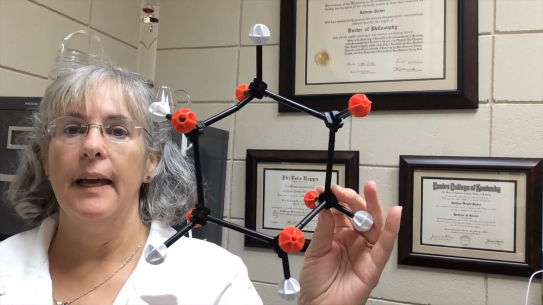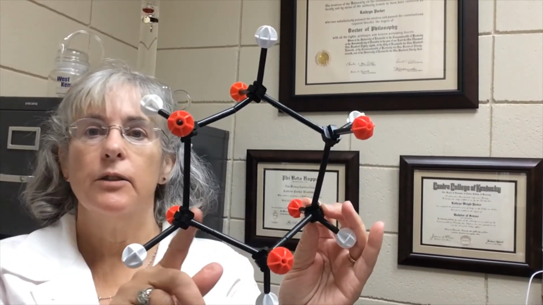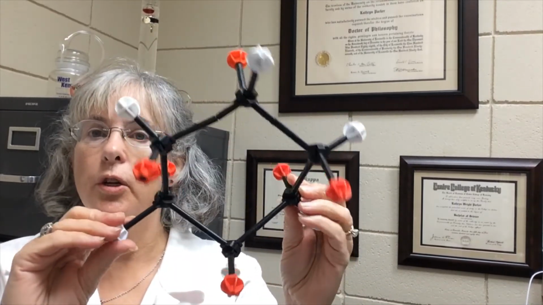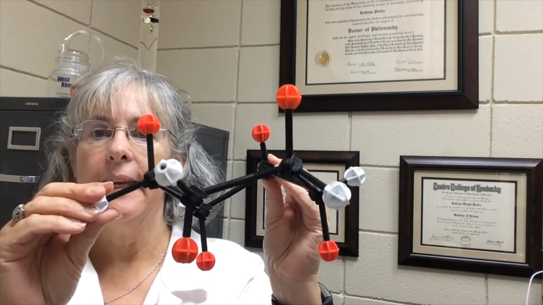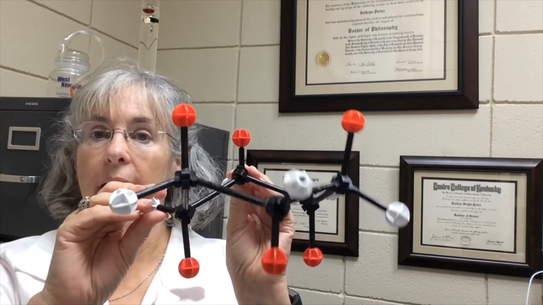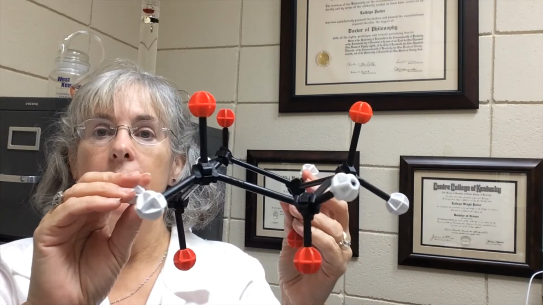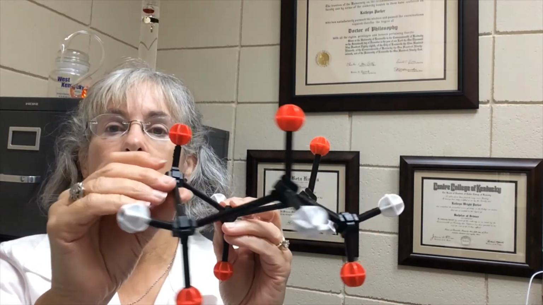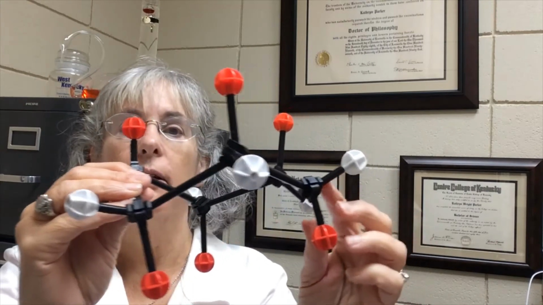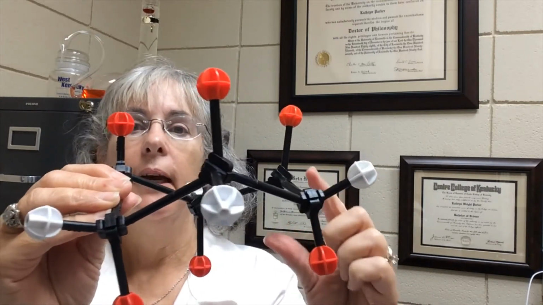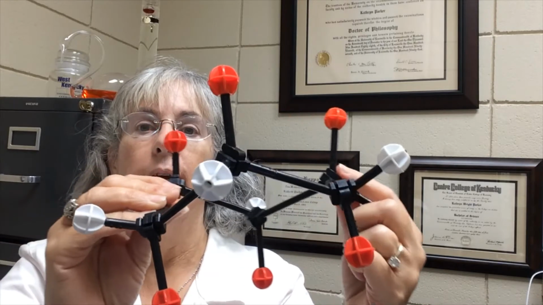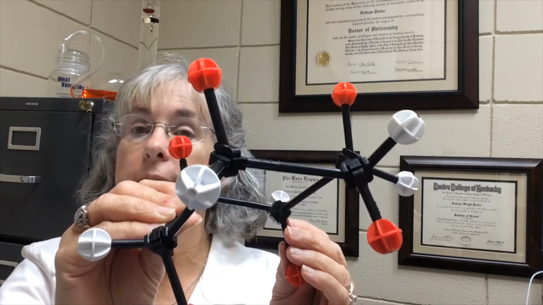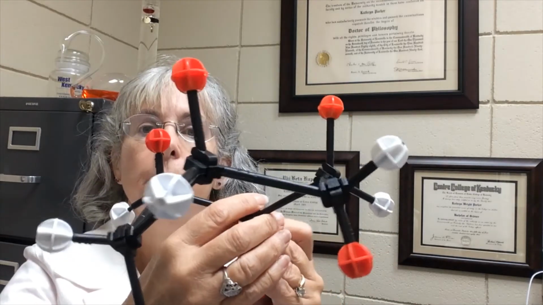So here's our hexane. We've got 6 carbon atoms in a ring, and as I turn it this way, you'll be able to see that it's not a flat ring. If we look down, pick 2 carbons to look down the barrel of, look at this carbon and the carbon behind it, and get them lined up, you can see that they're all in staggered conformation.